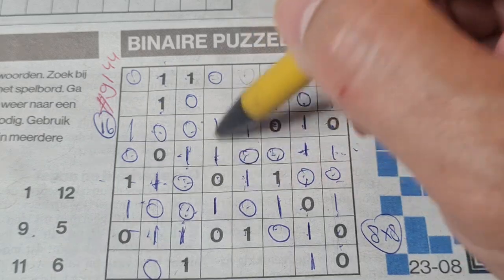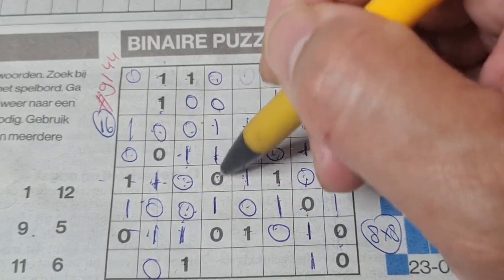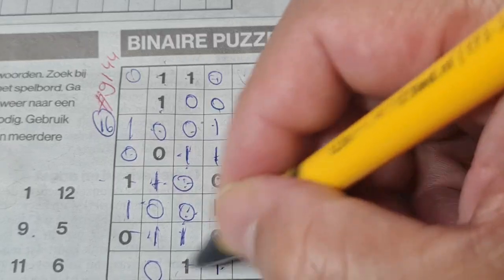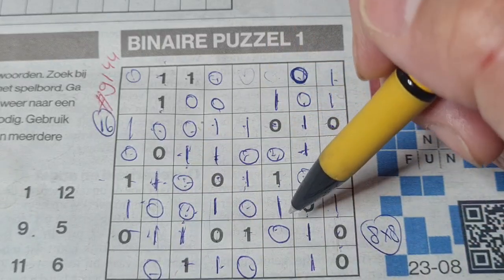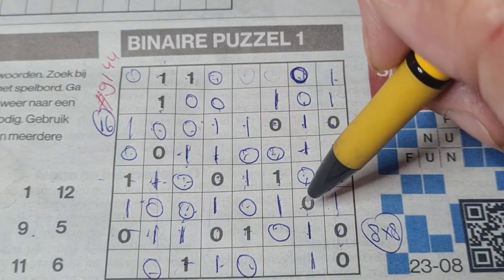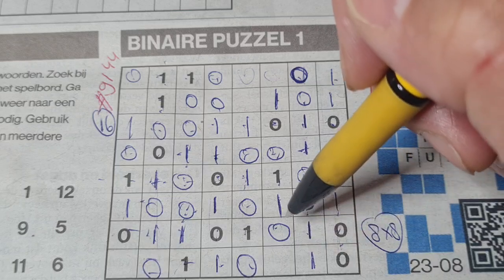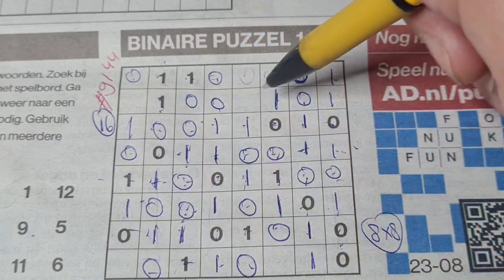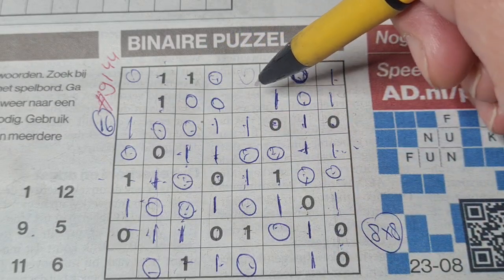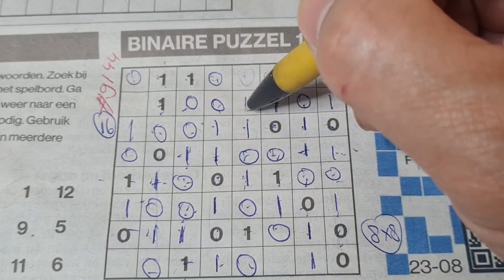Come on. Double 1, here no, there no. 4 0s we have here, so the rest are 1s. Double 1, here no, there no. 3. Come on. Double 0, here 1, there 1, overlooked.